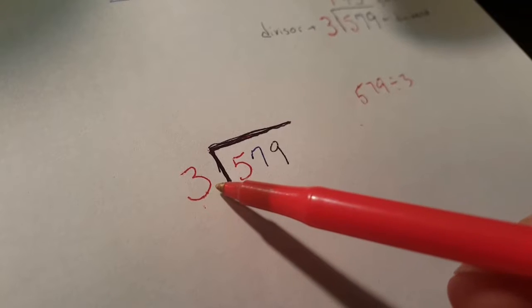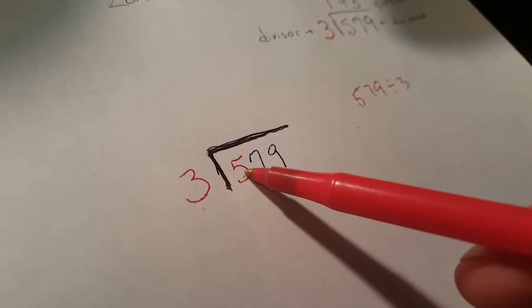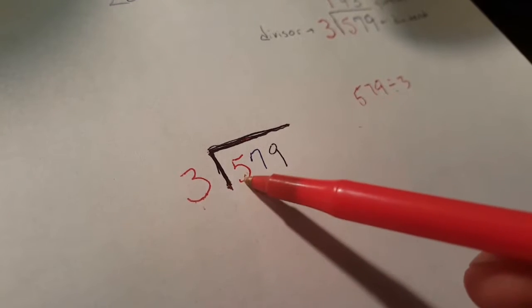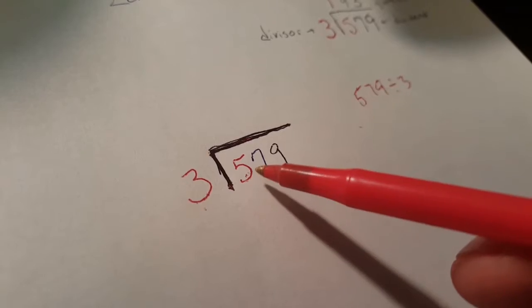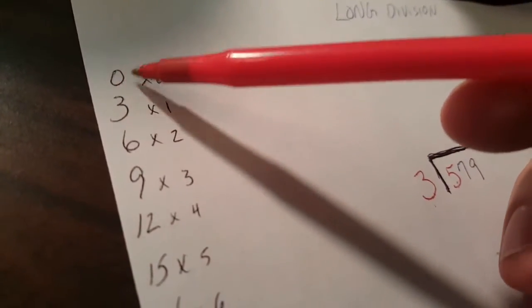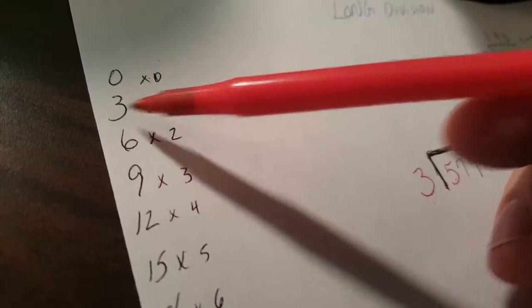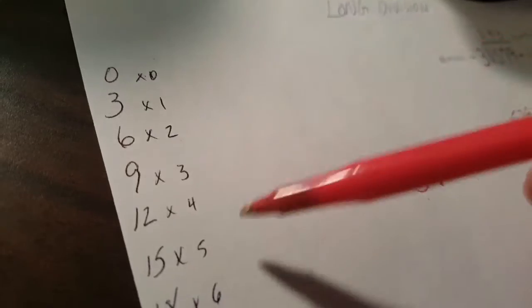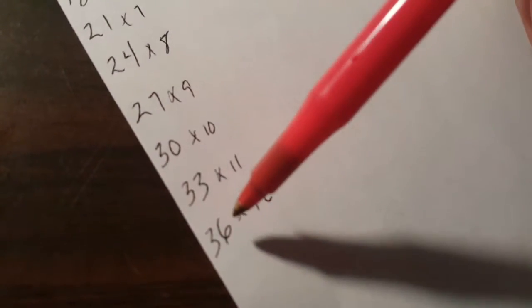The way I do that is, I'll just start with the first number. How many times does 3 go into 5? Now, I might not know my multiplication or factors of 3 very well off the top of my head, so I went ahead and wrote all my factors over here on the side. I know that 3 times 0 is 0, 3 times 1 is 3, 3 times 2 is 6, 3 times 3 is 9, and so on. I wrote out my factors of 3 all the way to 36.